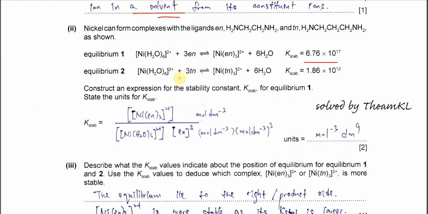Equilibrium 2, same hexaaqua nickel(II) complex ion with 3tn, and the K stab given. So we know that this is larger than this. Before that, construct an expression for the stability constant K stab for equilibrium 1.